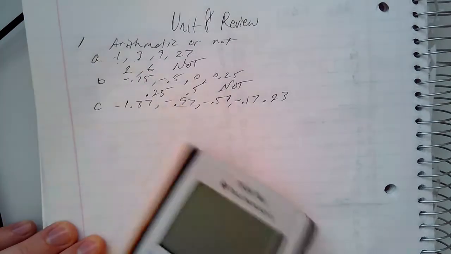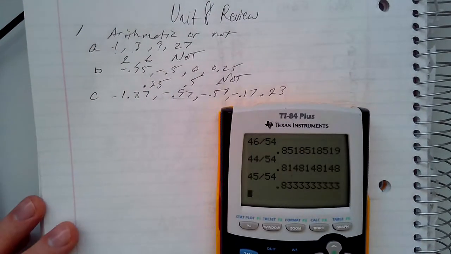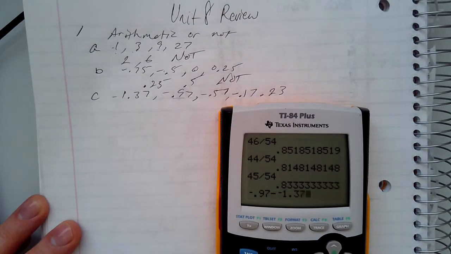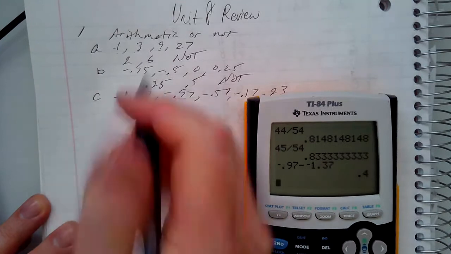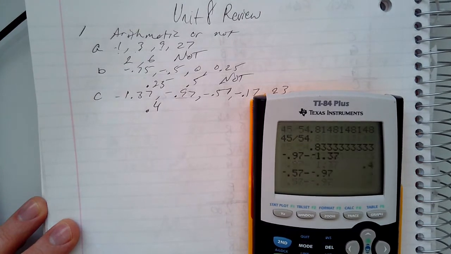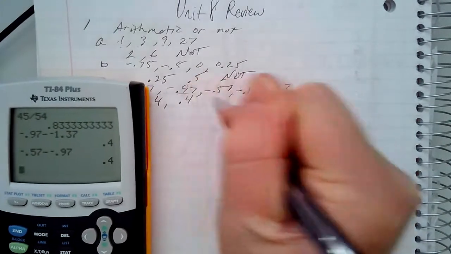We look at that and we say, let's see, negative 0.97. I'm going to have to bust out the calculator. I think it's positive 0.4. Let me double check my work. Okay, positive 0.4, negative 0.57 minus negative 0.97. You're going to get positive 0.4 again.